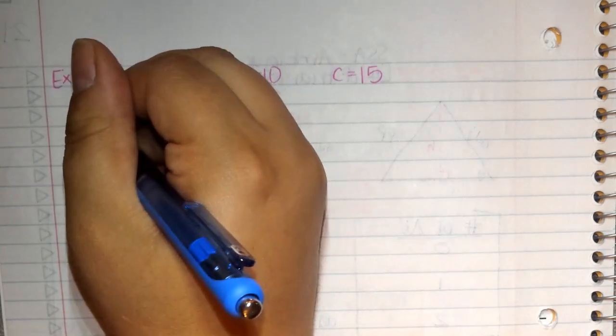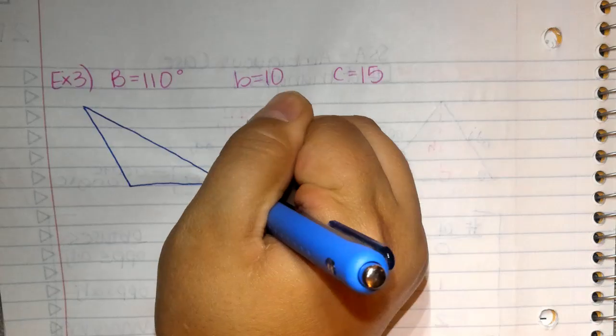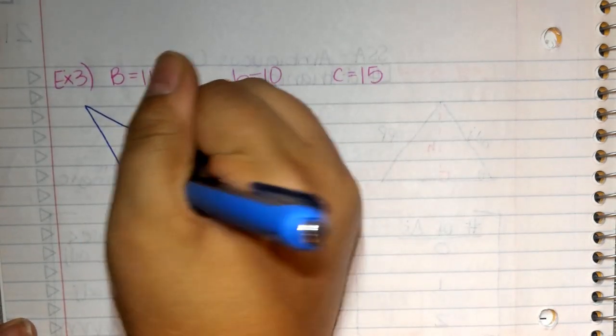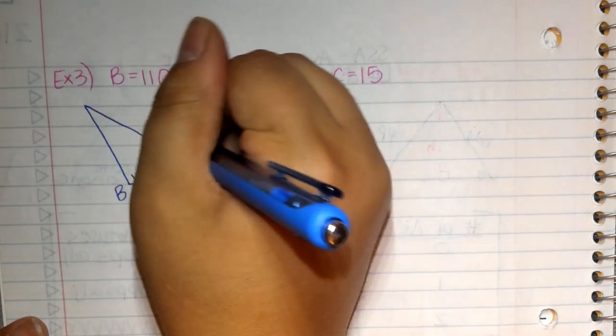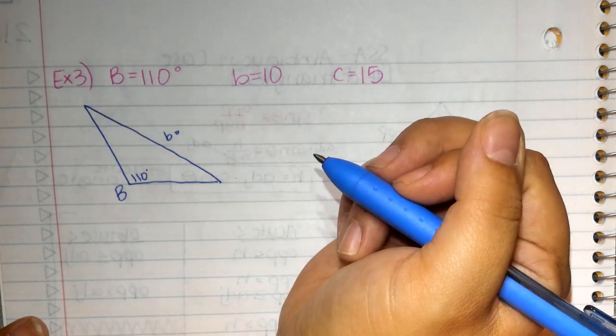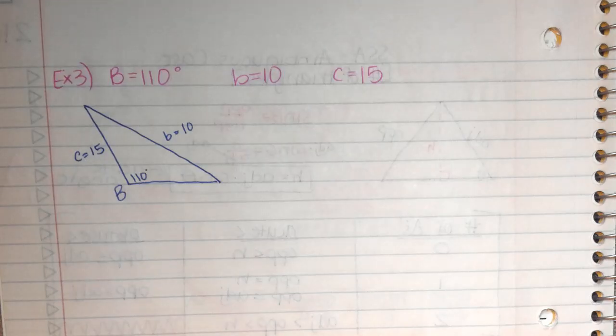Sketch it. And what do you notice is different about this one? It's obtuse. Could you sketch this as an acute angle and put an obtuse number? Sure. Doesn't hurt. And what do we think about this? It is side-side angle.